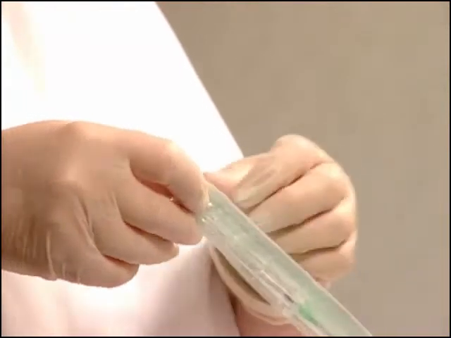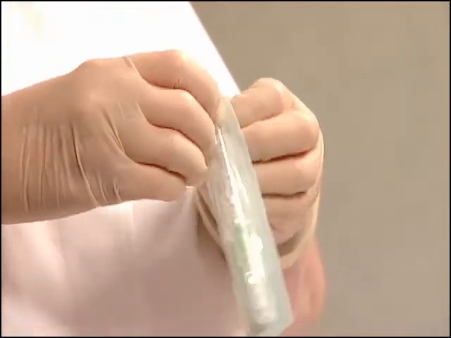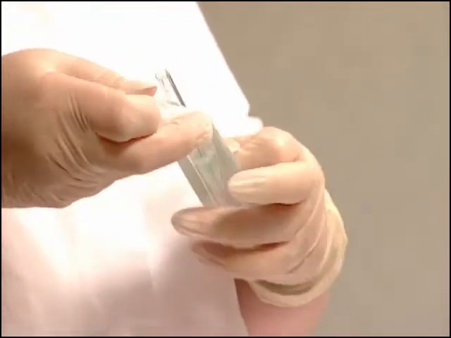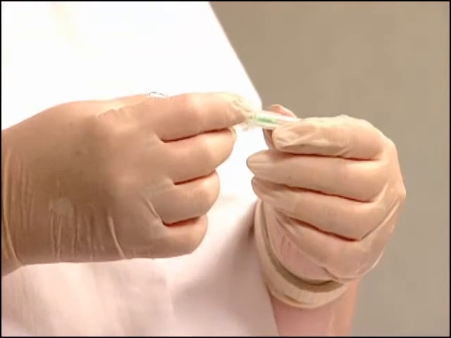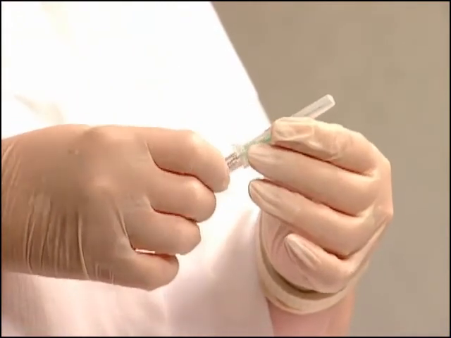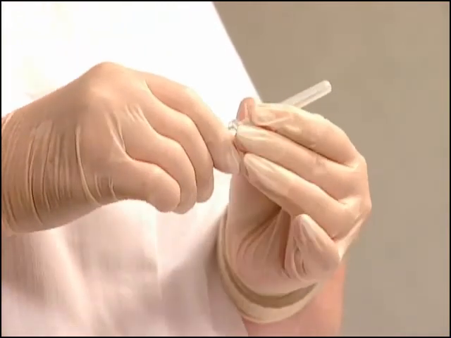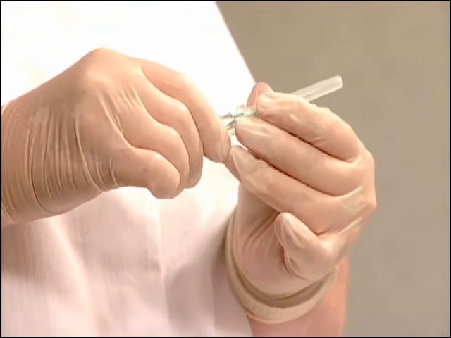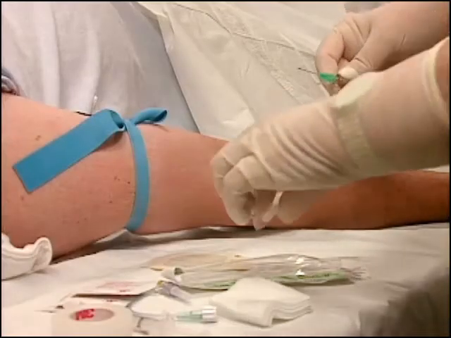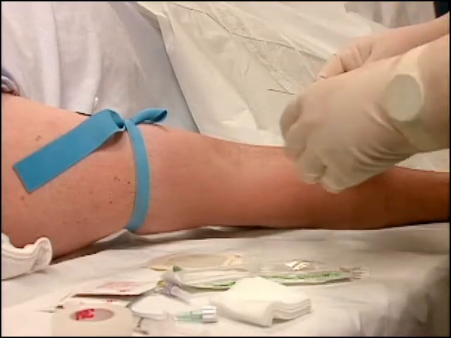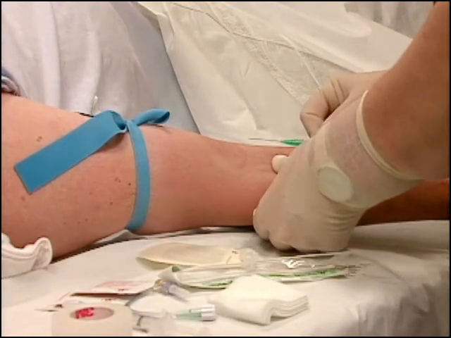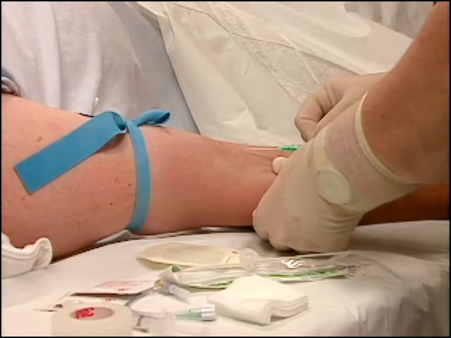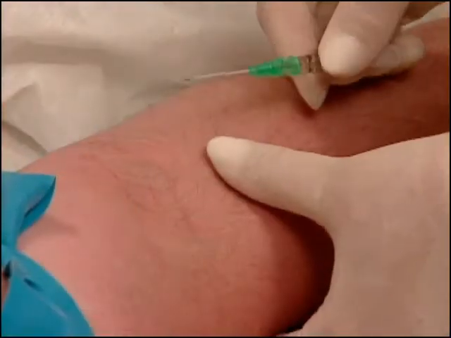Open the film covering the catheter and remove it from the package. Work the plastic top off of the catheter, taking care not to contaminate the needle itself. Take care not to slide the catheter back and forth over the needle, as this may cause damage to the catheter sheath. With your non-dominant hand, grasp the patient's arm or hand.